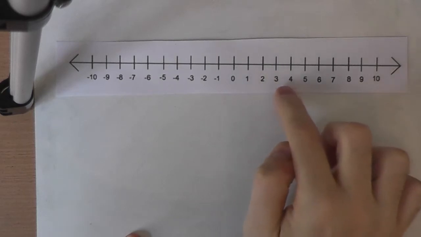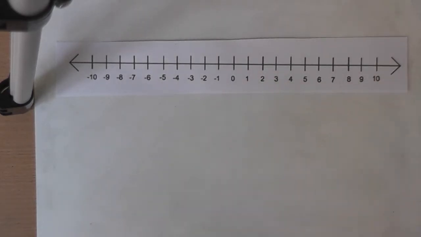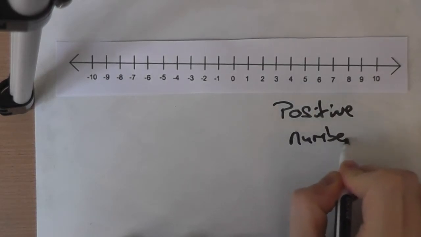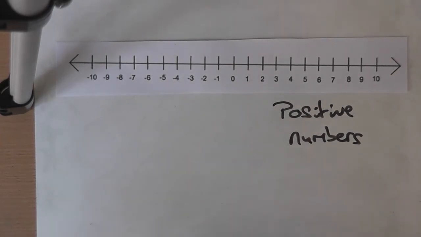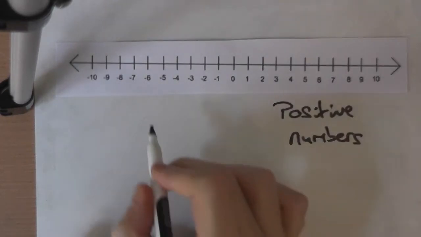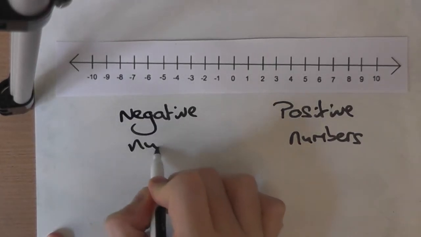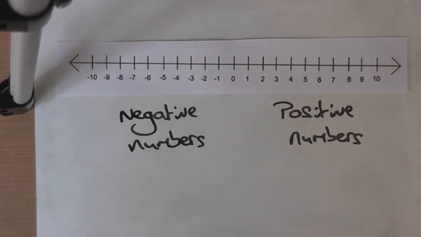So we have 0 and then 1, 2, 3, 4, 5, 6, 7, 8, 9, 10 and so on the right hand side. And these are the positive numbers. And again we also have the decimals in between there. So anything on the right hand side of the 0, whether it's a whole number or a decimal, is a positive number. Anything on the left hand side of the 0, whether again it's a whole number or a decimal, because we can have decimals in this negative zone, this negative region of the number line, they are the negative numbers. They are sometimes called the minus numbers as well, so negative numbers or minus numbers.